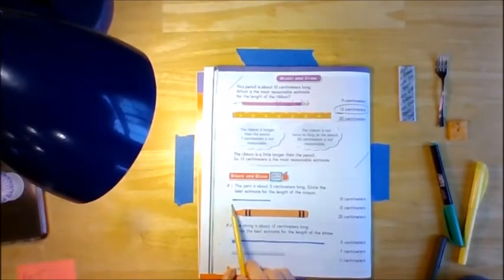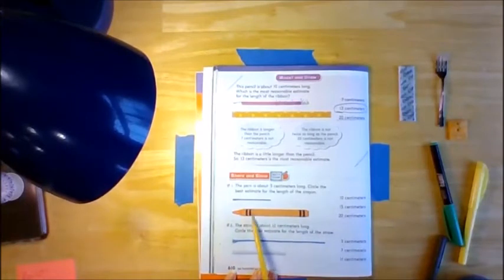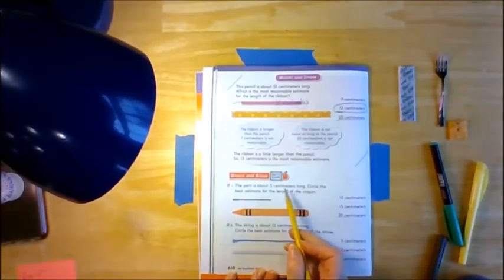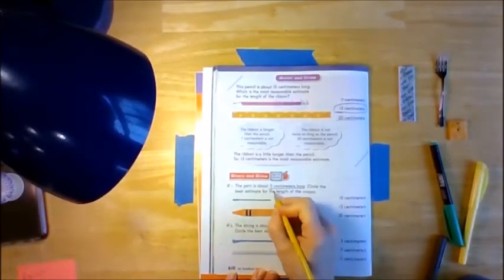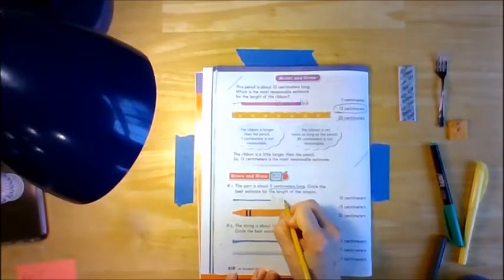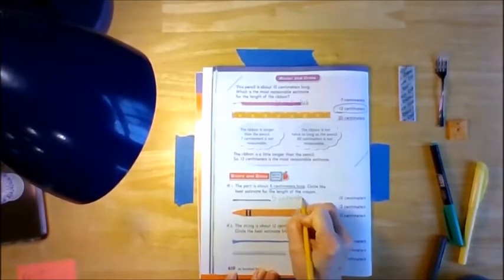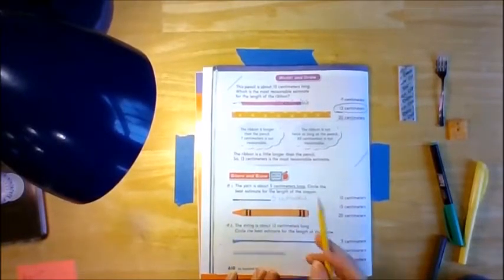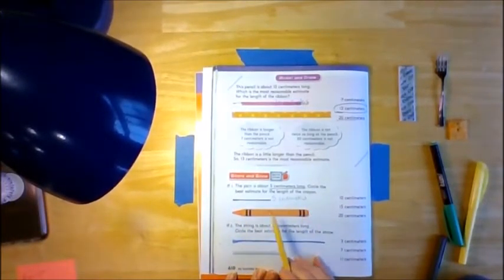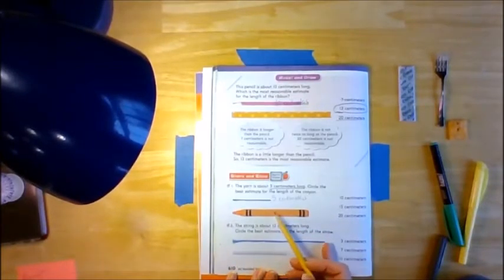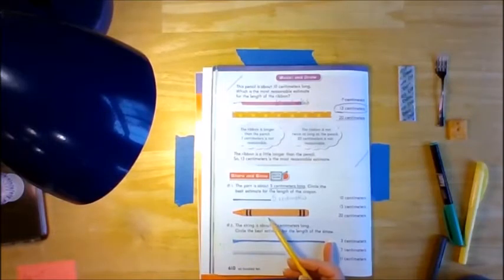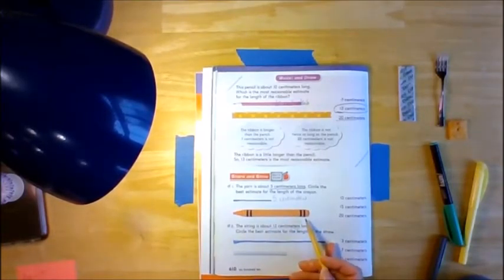So now we have this piece of yarn, and then we have this crayon. It says the yarn is about 5 centimeters long, so that means this is 5 centimeters. So if this is 5 centimeters, I have to circle the best estimate for the crayon. Well, first thing, is the crayon longer or shorter than the piece of yarn? So it's longer than the yarn. So we can look at it and then we can say, okay, well, how much longer is it? Is it 2 times longer than the piece of yarn? Or is it 4 times longer than the piece of yarn?